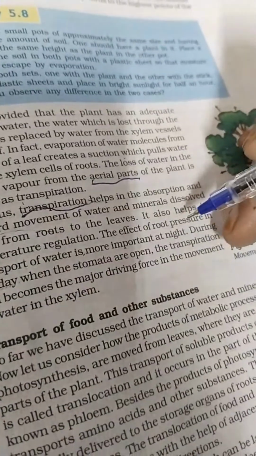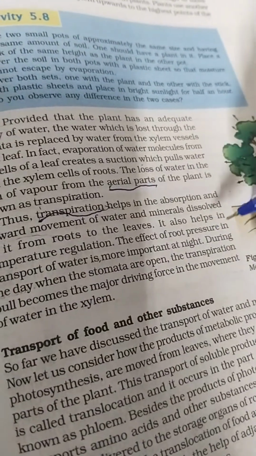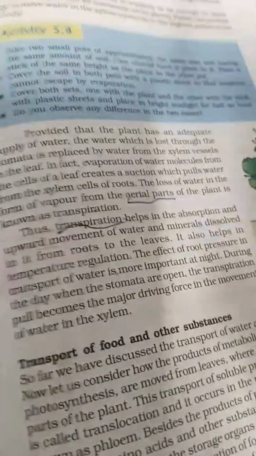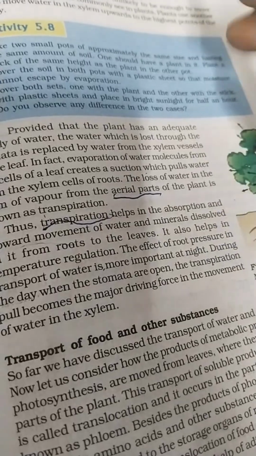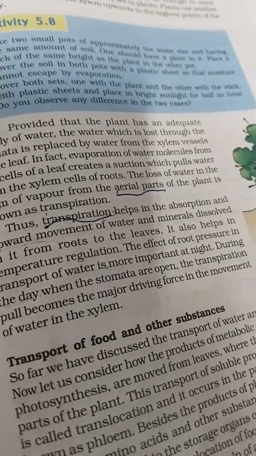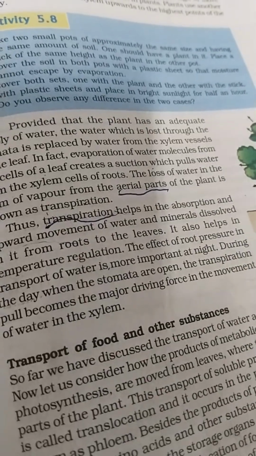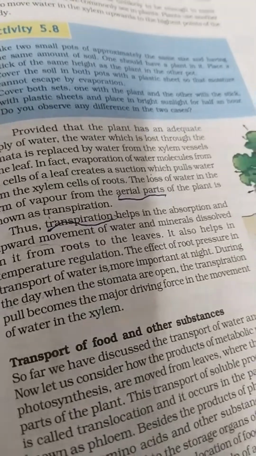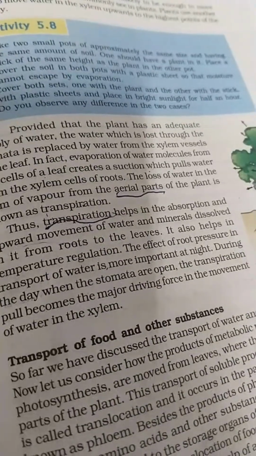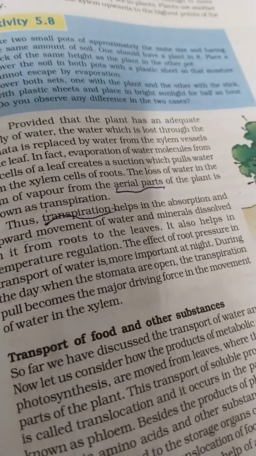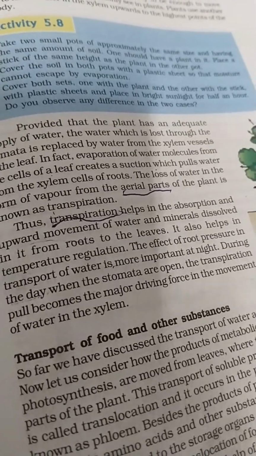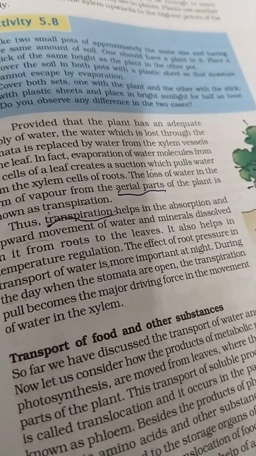The effect of root pressure in transport of water is more important at night. Here in the day it is going to happen anyhow, but during night it is more important. Why? Because root pressure also affects the transport of water.